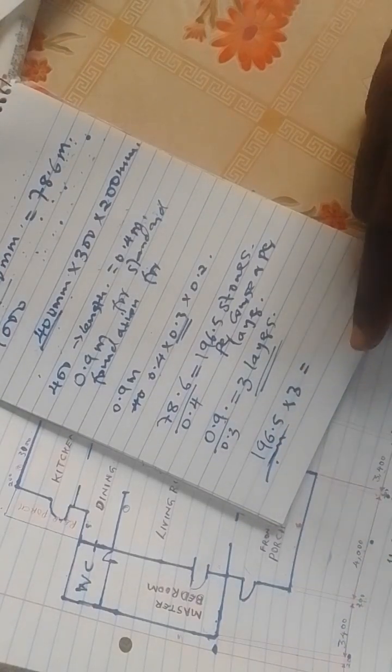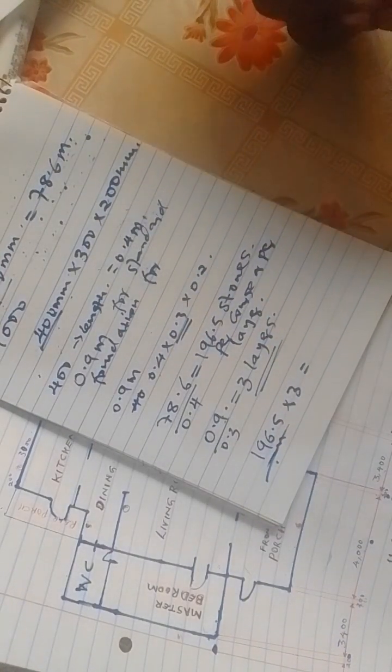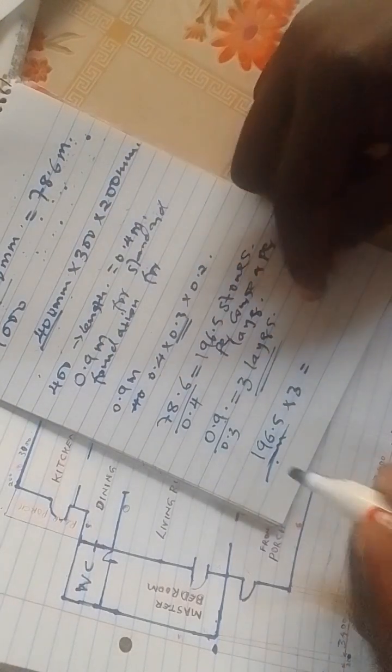So let me calculate. 196.5 times 3 will give us 589.5 stones.